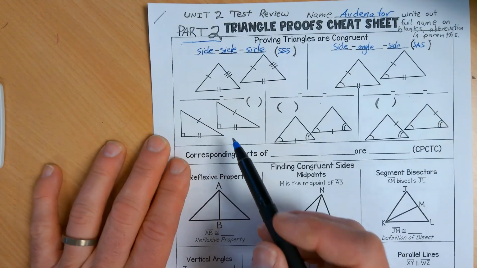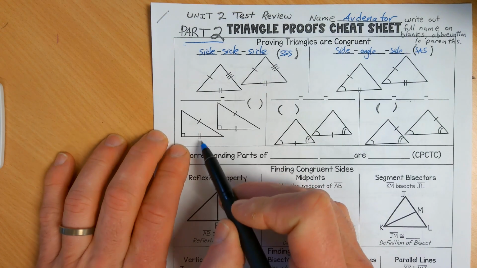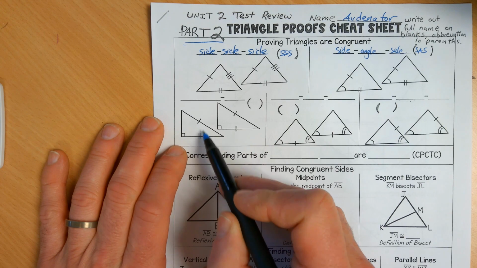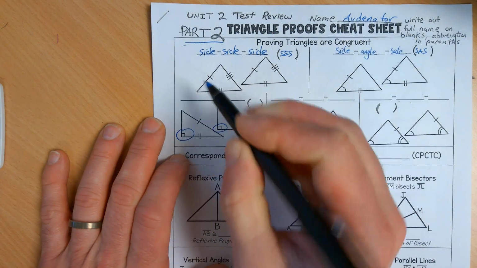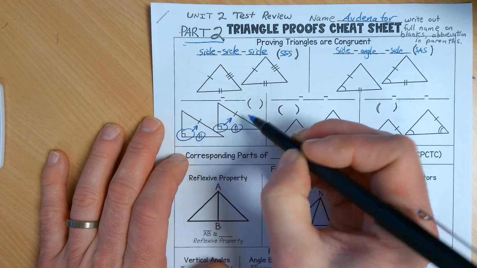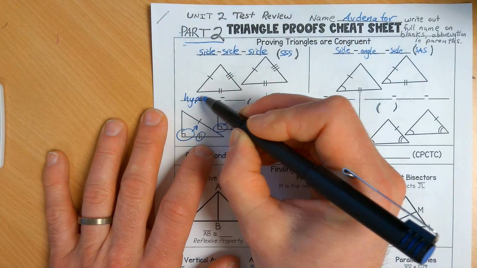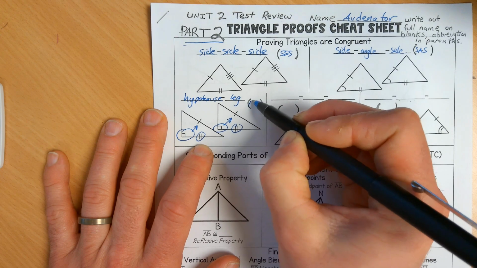What about this? Well, this one's super tricky because if we start here, we're missing that angle, that angle. But then we'll hit this side. This is SSA, which doesn't work except they're 90 degrees. So we know the hypotenuse, we know a leg, we know the hypotenuse, we know a leg matches. And so we got hypotenuse, leg, hypotenuse, leg, HL.